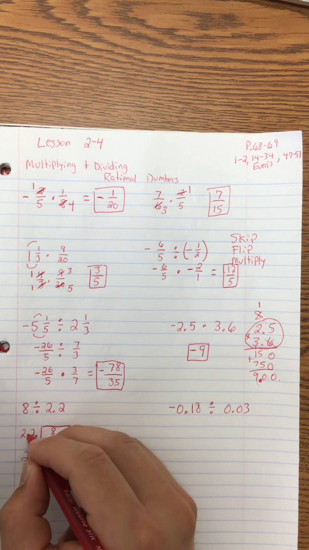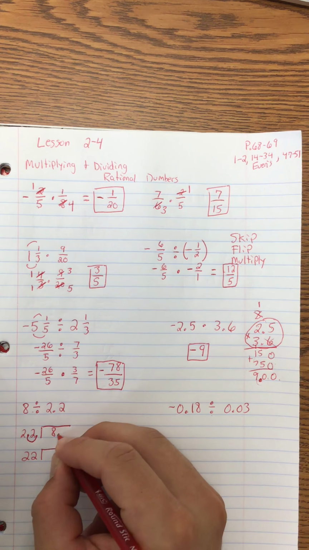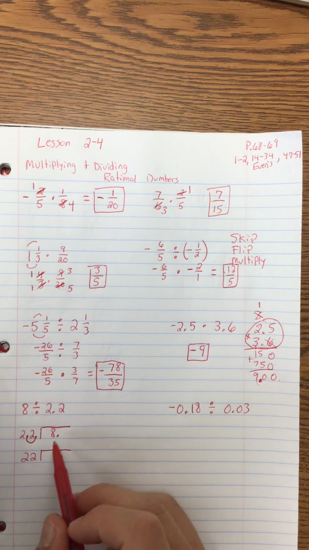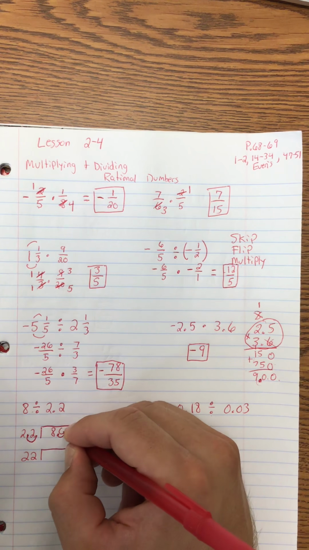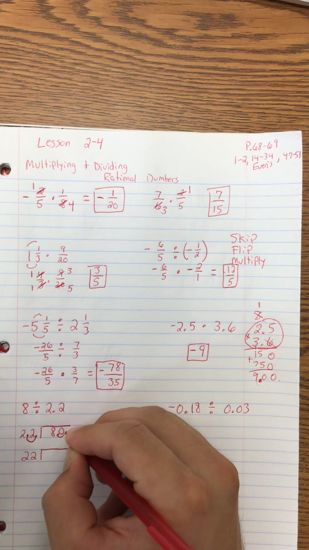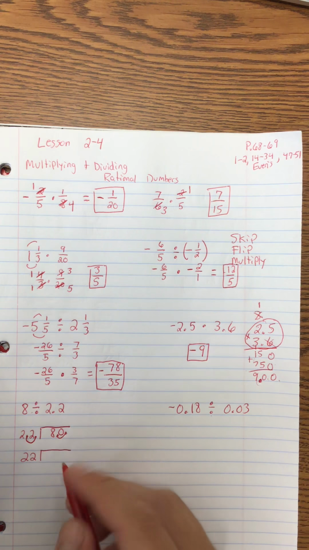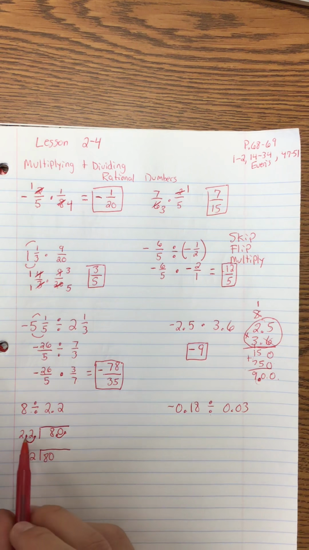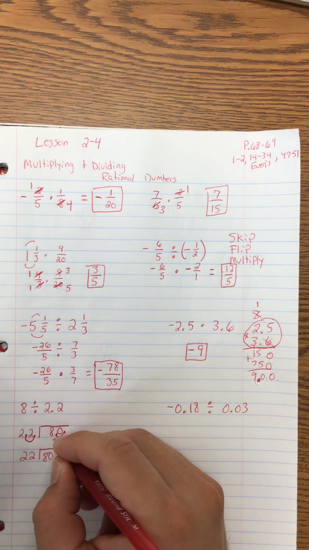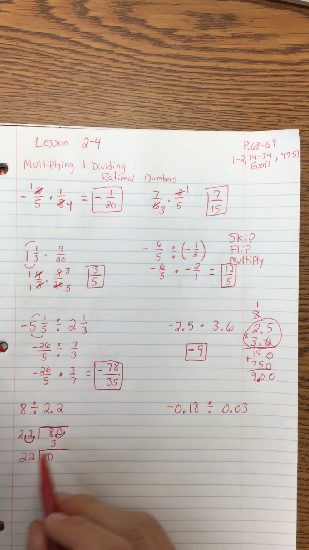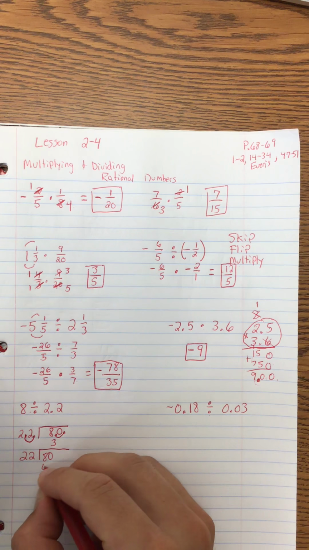If I move this decimal to the right one, I got to move the 8's decimal to the right one. Now, we didn't see the decimal in 8, but we know if there's no decimal there, it's actually at the end. So if I move this to the right one, I'm going to move this to the right one, and then I need to add a 0 in its spot, and now the decimal's at the end. So now instead of 8, it's 80, and instead of 2.2, it's 22. Now, 22 goes into 80 3 times. 22 times 3 is 66, and we need to subtract.